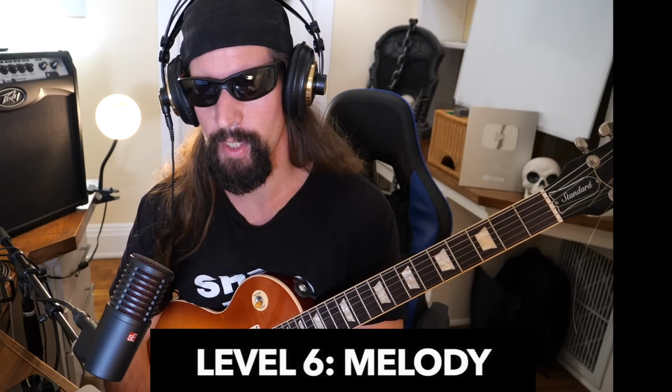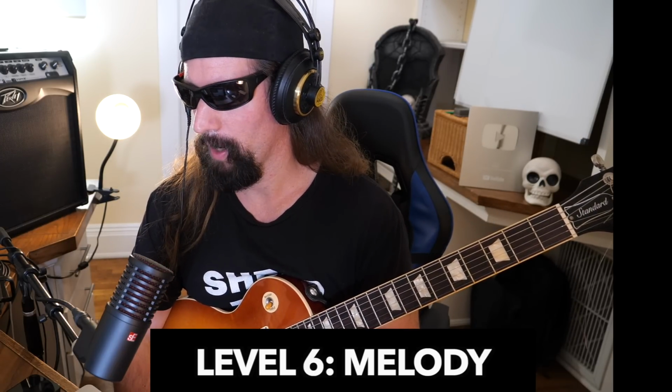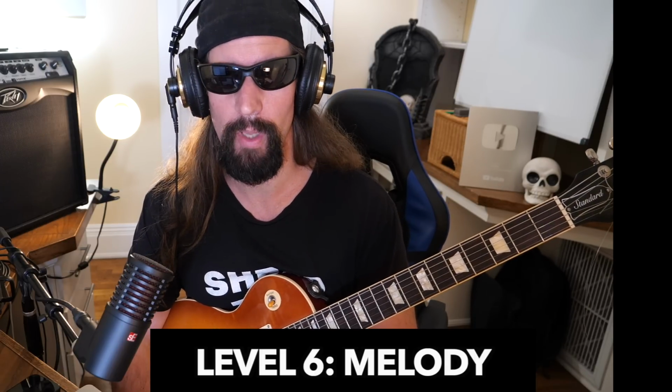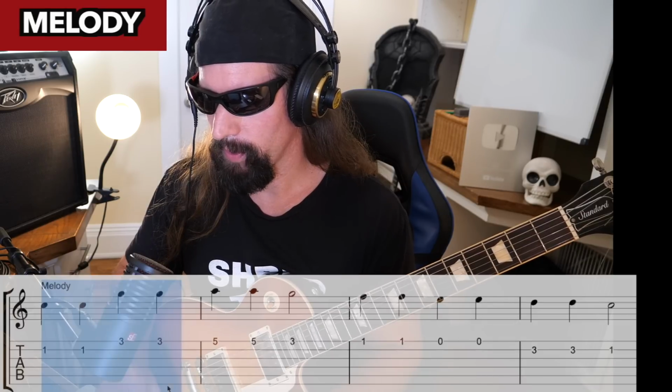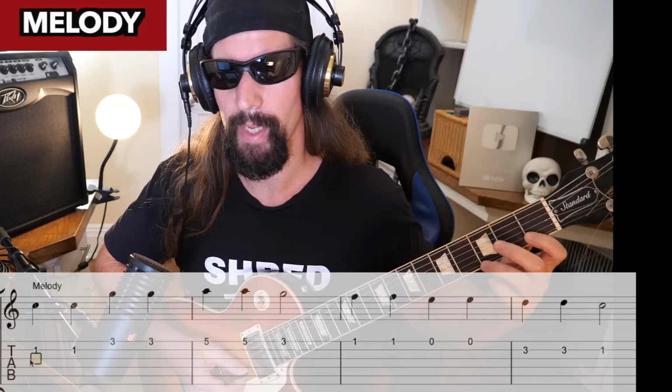Level 6 of music theory, we're going to get into melody. Now, a melody is a series of single notes that sounds like a vocal line. And the worst melody I can think of is Twinkle Twinkle Little Star. It really sucks, but the good news is that it's simple and easy to understand. Sounds like this.